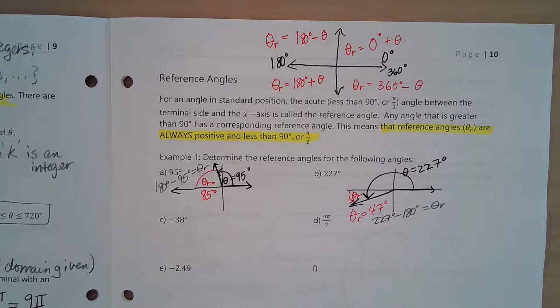So if my terminal arm ends here, here's where my theta is. So I'm looking for the distance between 0 and the terminal arm, right? I'm moving in the positive direction, right? That's how I measure angles. So if I'm moving from here to here, I'm moving in a positive direction. That's why it's my x-axis plus the principal angle. That gives you your reference angle.